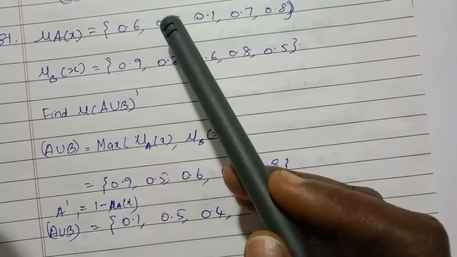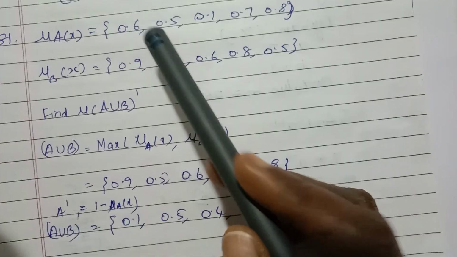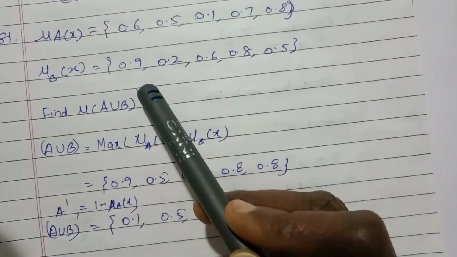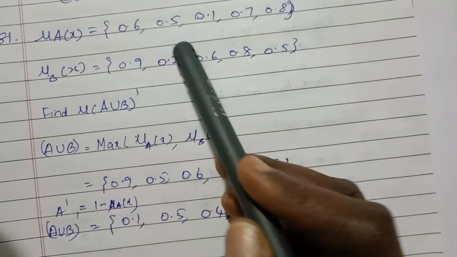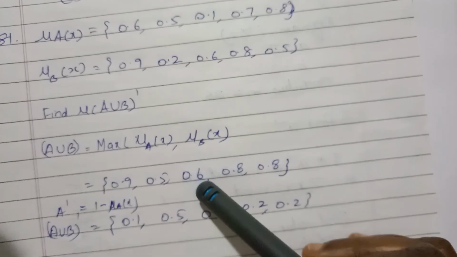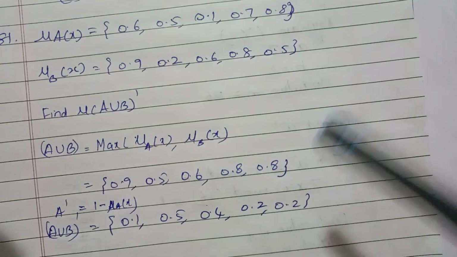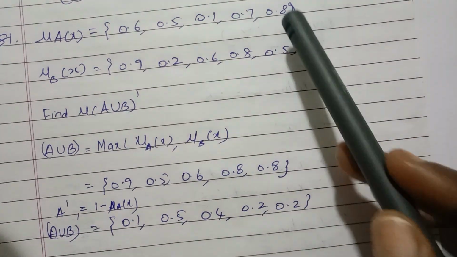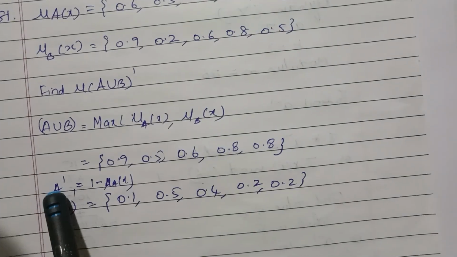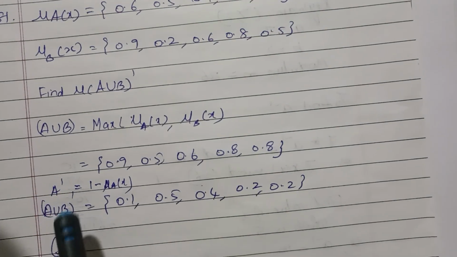So what is the maximum of these? 0.9 is the maximum. From 0.5 and 0.2, the maximum is 0.5. 0.1 and 0.6, the maximum is 0.6. 0.7 and 0.8, the maximum is 0.8. 0.8 and 0.5, the maximum is 0.8. Next you have to find the complement, that is you do 1 minus the value.